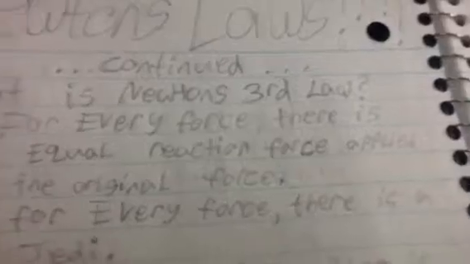Newton's laws continue. What is Newton's third law? Is it A, for every force there is an equal reaction force applied to the original force, B, for every force there is a jet-eye, C, for every force there is a reaction force, D, no force without an object, or E, math is boring? Pick your answer now.